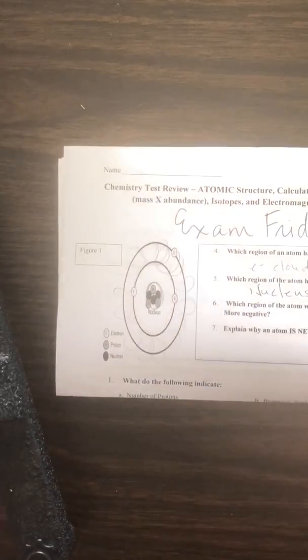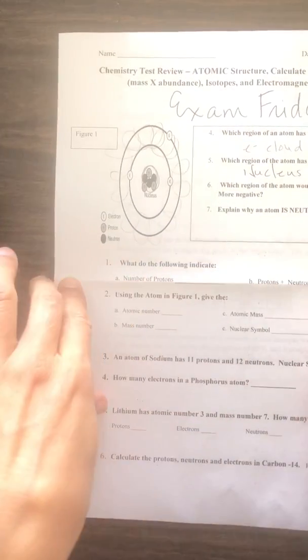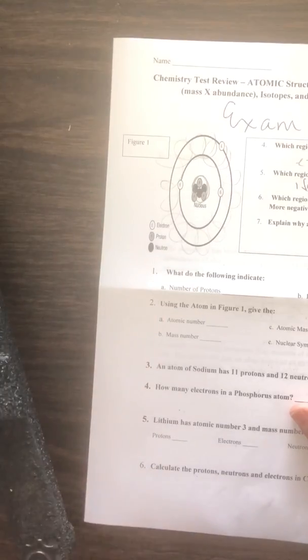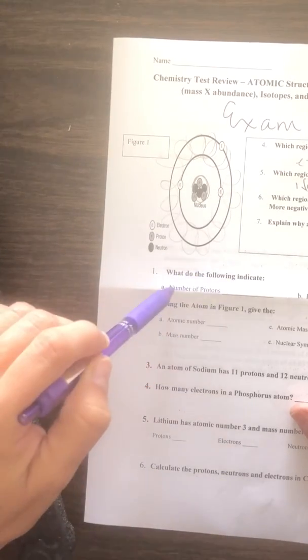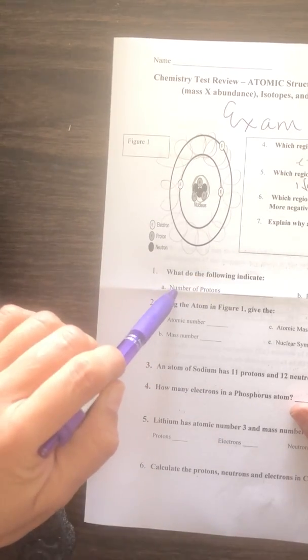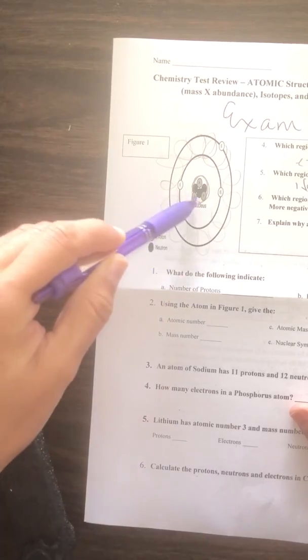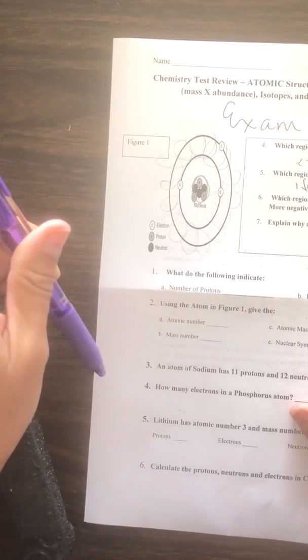We are going to go down to number 1. These you can do on your own. You're just looking at the diagram. What do the following indicate? The number of protons. You can actually count the protons up here. You can put it's a positive charge.